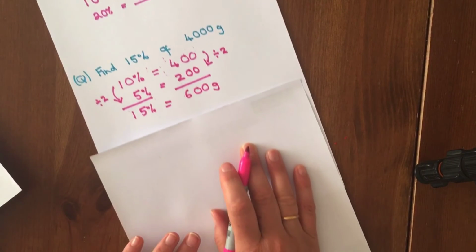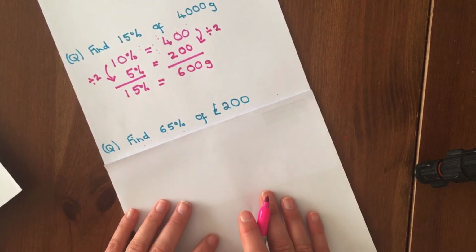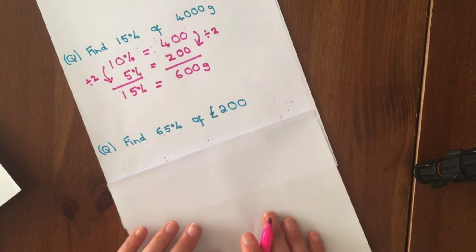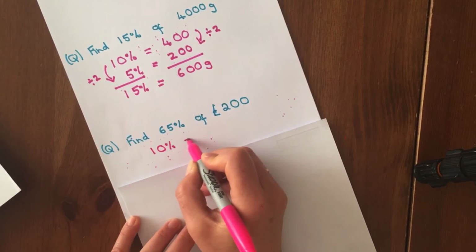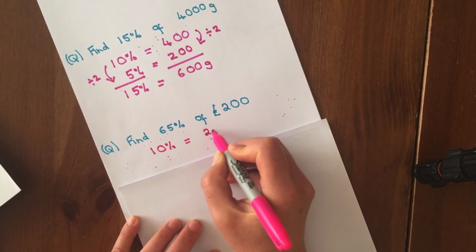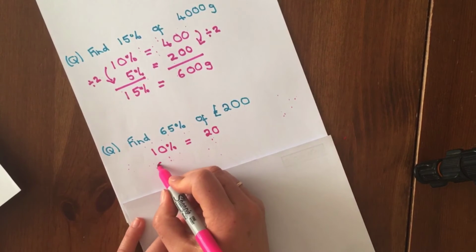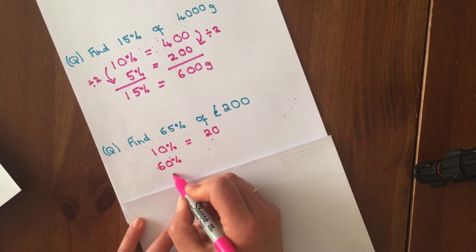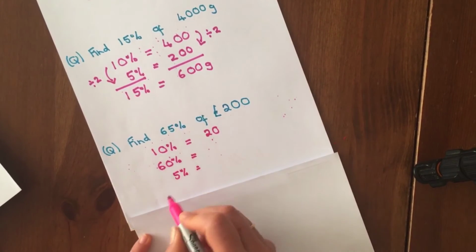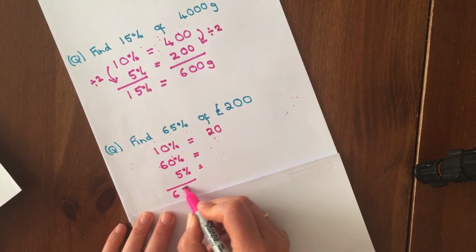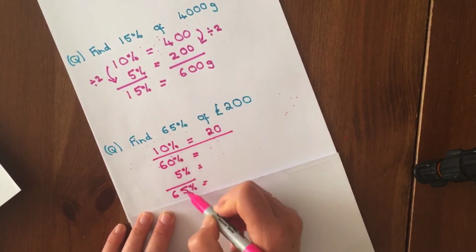And the last question I'm going to go through, the hardest one, to find 65% of 200. We always start off with 10%. 10%, we divide by 10. Now I have to think about how I make 65%. Well, I need to have a 60% and I need to have a 5%. If I work out these two and add them together, I will have 65%.